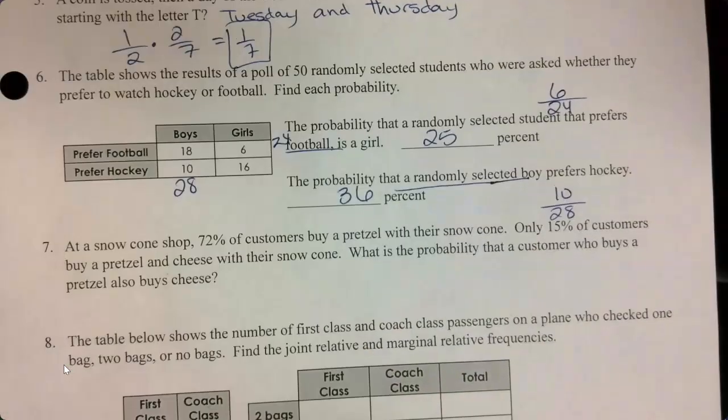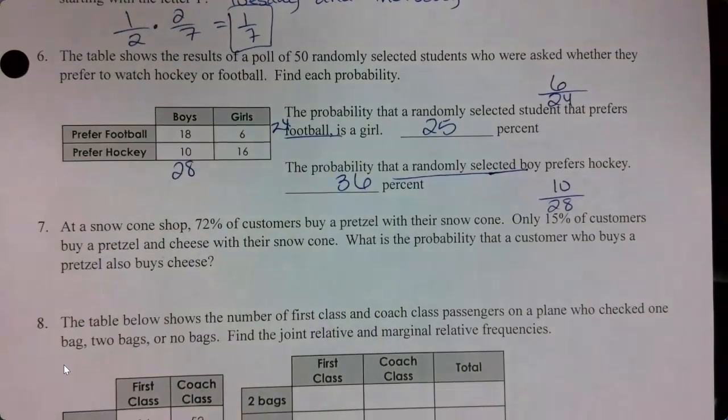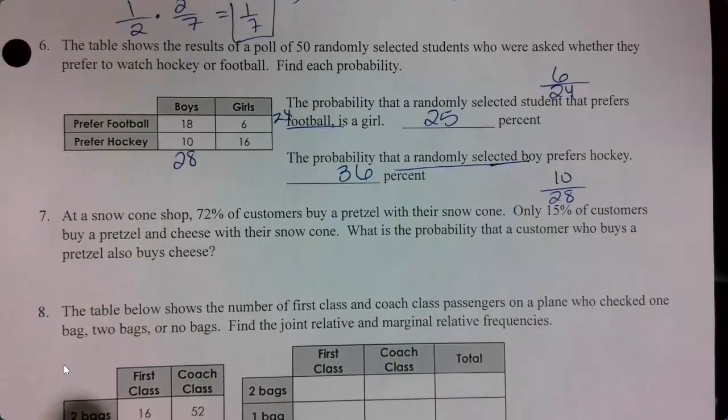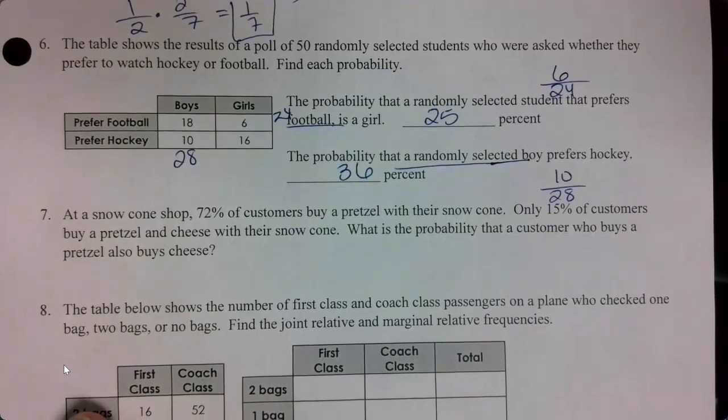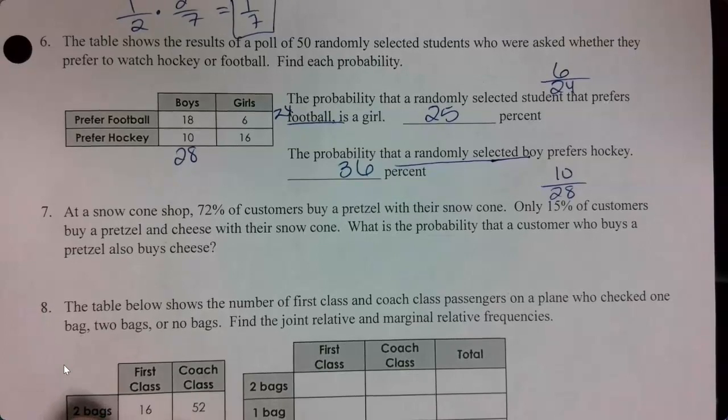36%. At a snow cone shop, 72% of customers buy a pretzel with their snow cone. Only 15% buy a pretzel with cheese in their snow cone. What's the probability that a customer who buys a pretzel also buys cheese?